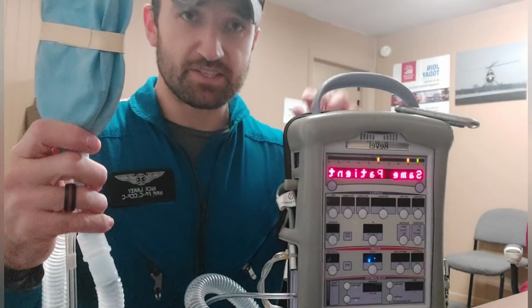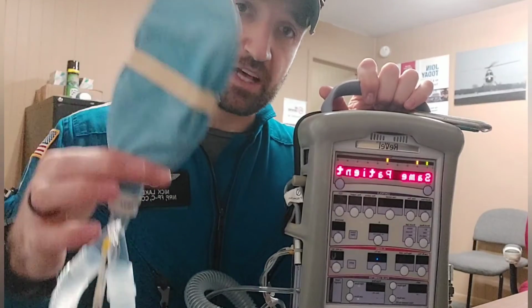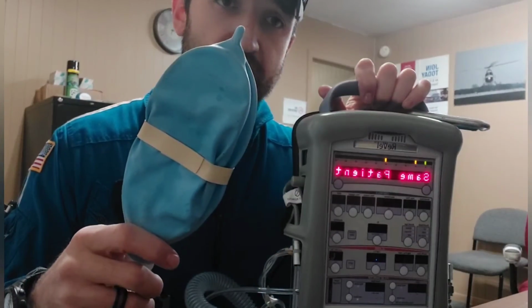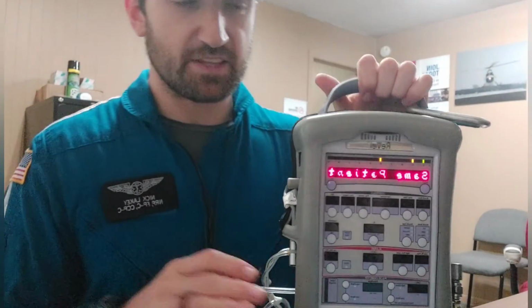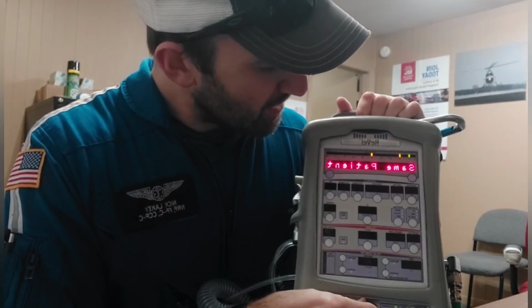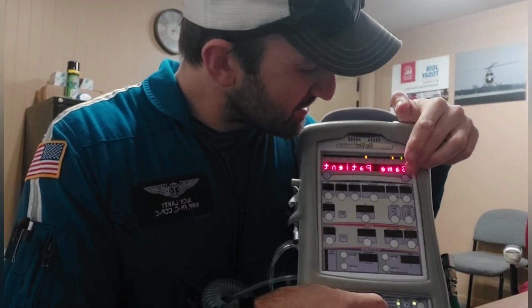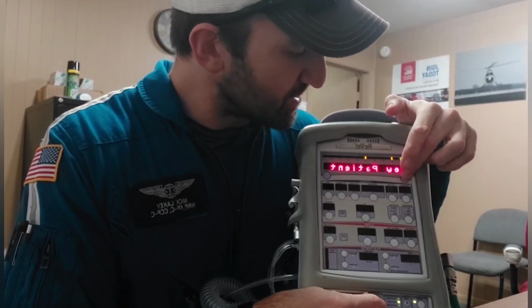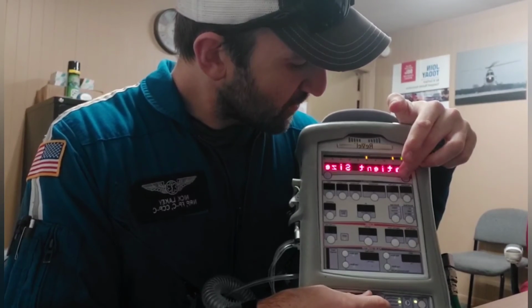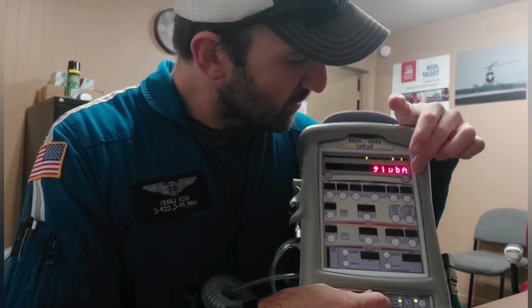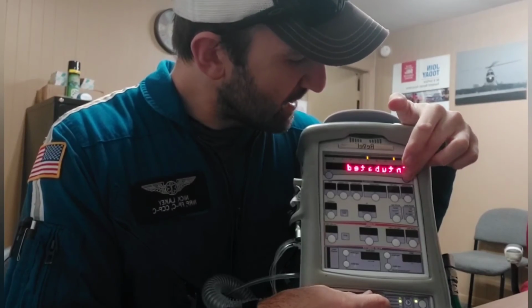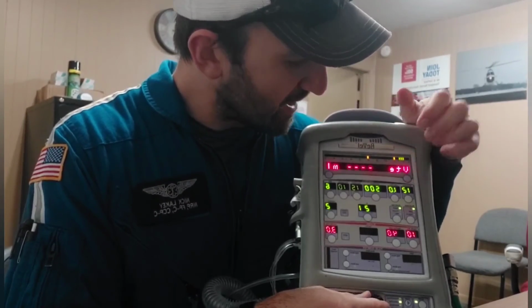Now I've applied a test lung, so that's what we're going to be using for today's demonstration. I'm just going to set that down while we show you what we're going to do. So it gives me the option up here at the top. I'm going to go over to new patient. We'll hit select. We're going to go to patient size. I'm going to select adult, and he's intubated, right? So it's automatically going to start ventilating.